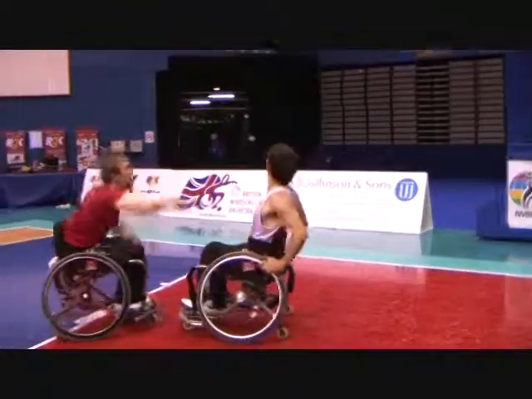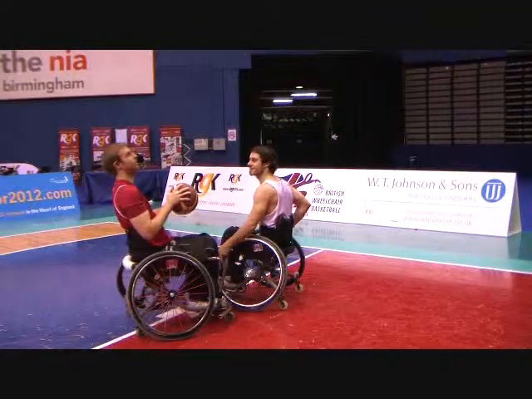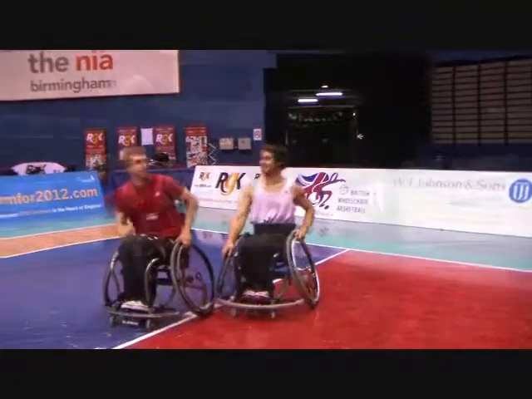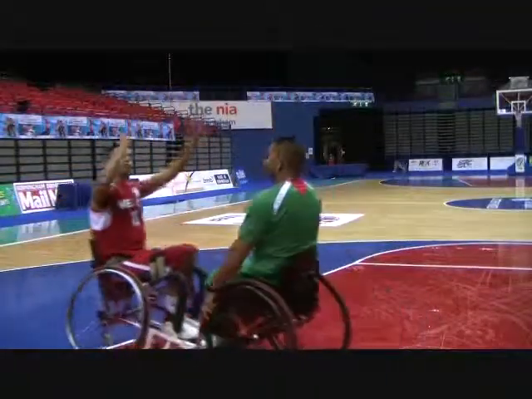Class 1 players are in a very unstable position whenever they have both hands off their wheels. As a result, a Class 1 player can easily be knocked off balance by minimal chair contact.